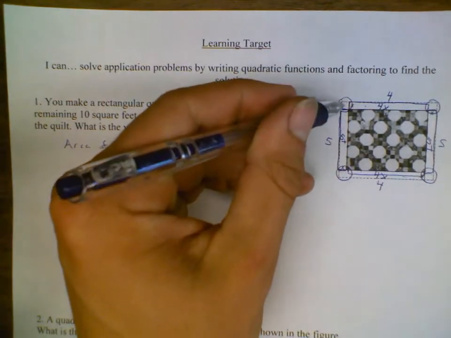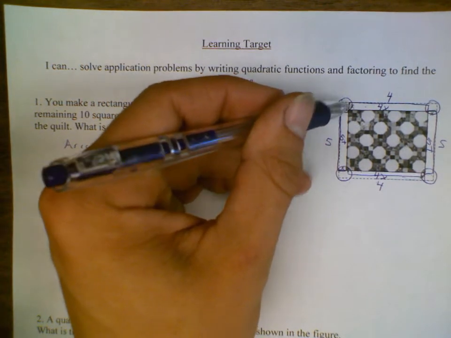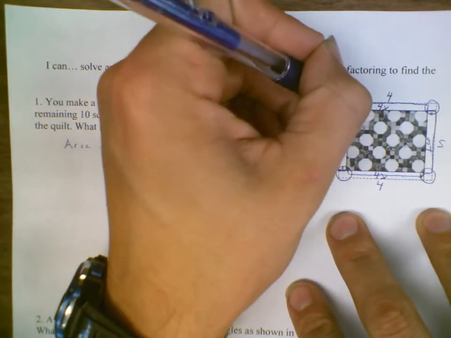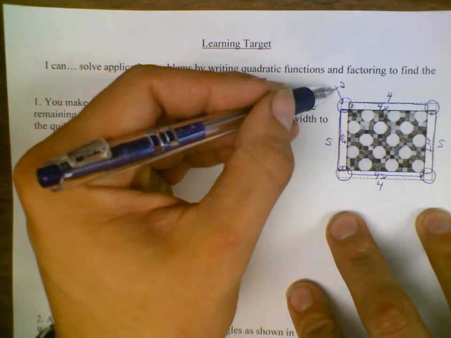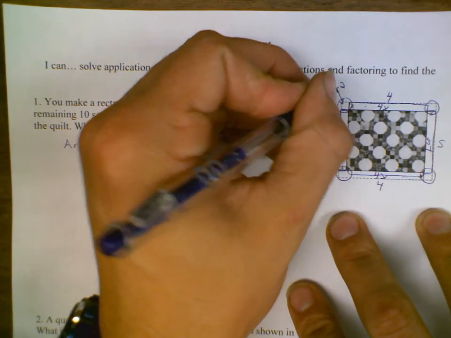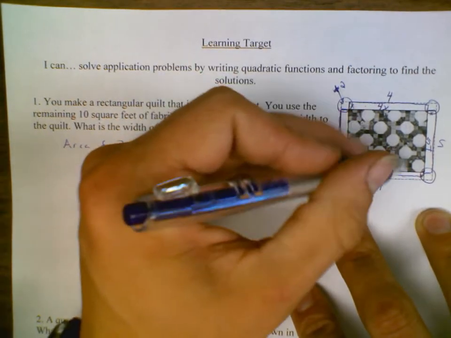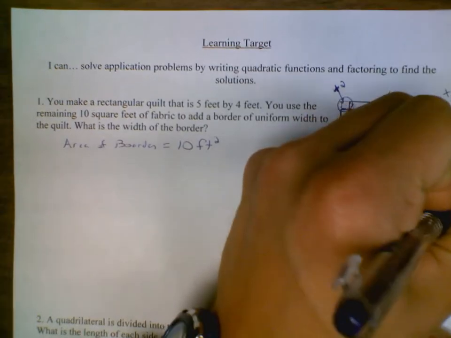If I look at one corner, you'll notice that the height is x tall and it's x wide. So the area of this is x times x, or x squared. So x squared is the area of this corner. Now, all 4 corners are going to be the same. So each of these, their area is simply x squared.